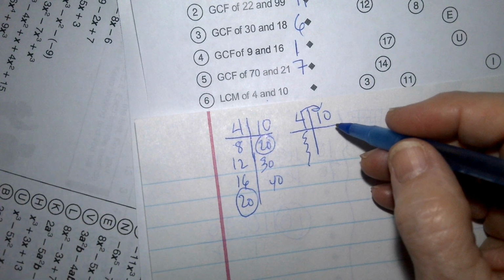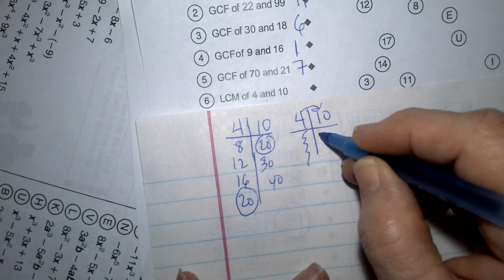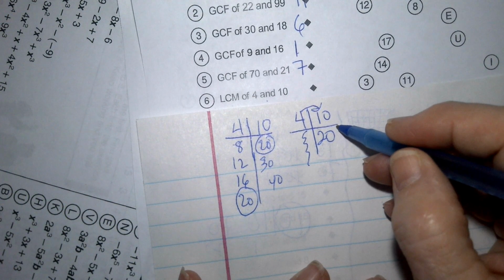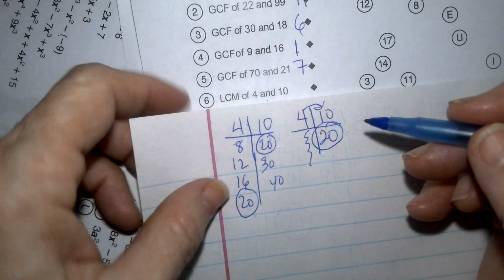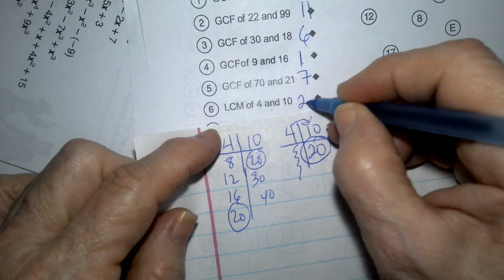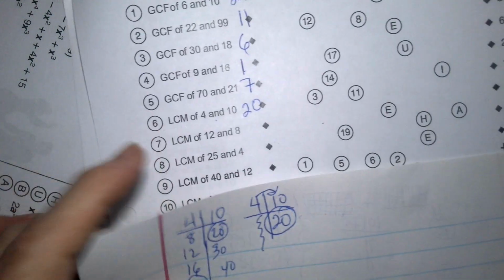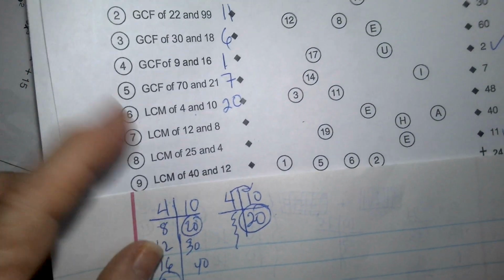No. So no, I don't have my multiple, so I add another 10, which is 20. Does 4 go into 20? Yes. So that is our least common multiple, and I'm going to start calling it our least common denominator when we start adding fractions. So let's find, by the way, that's 7 and 20.